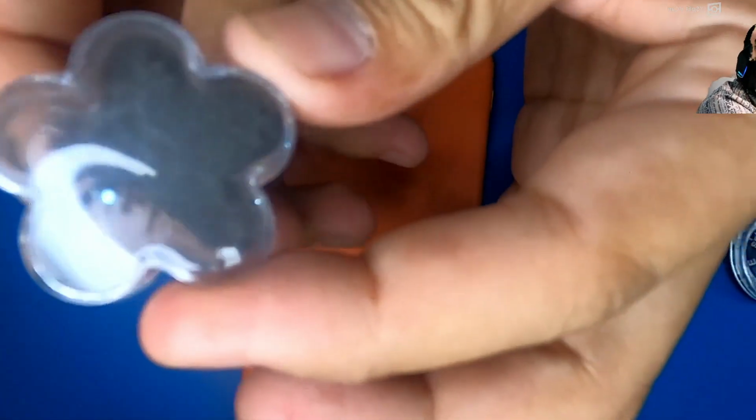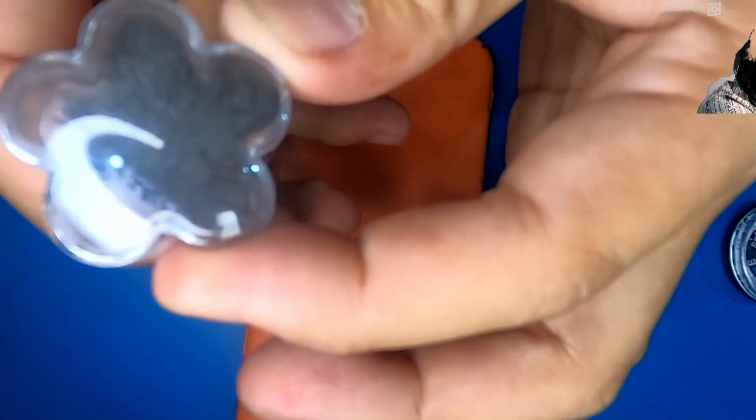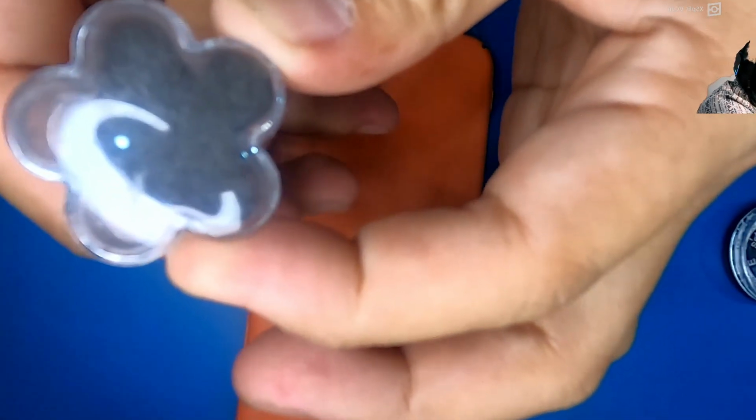Yes, that is a ring light I'm using. I have a ring light, I bought it.